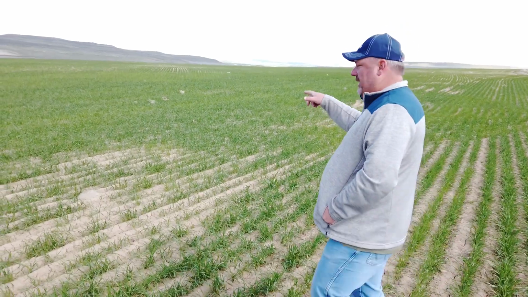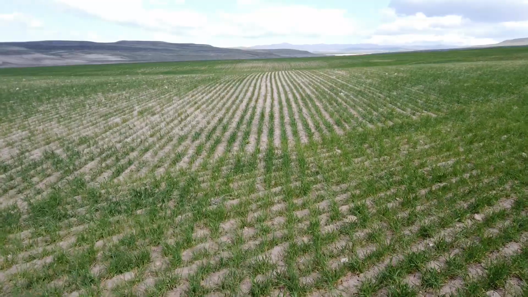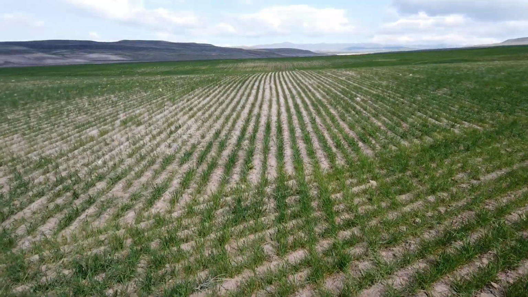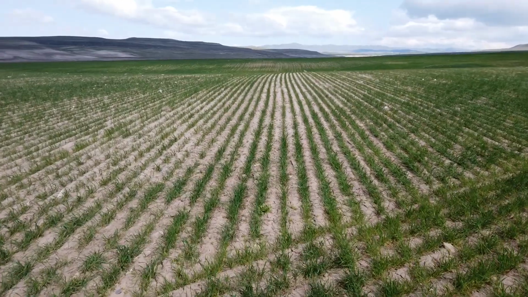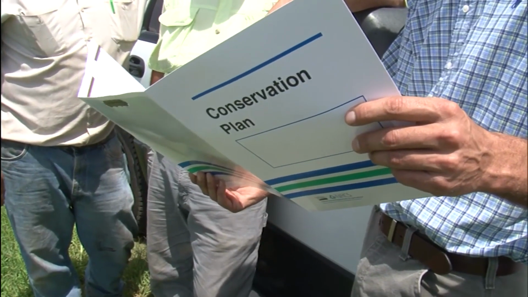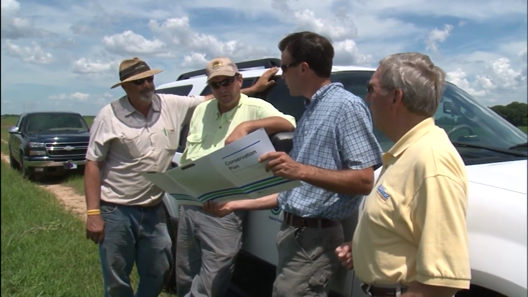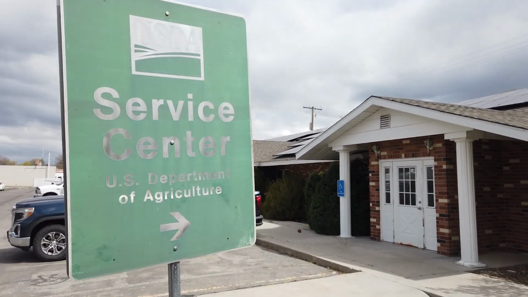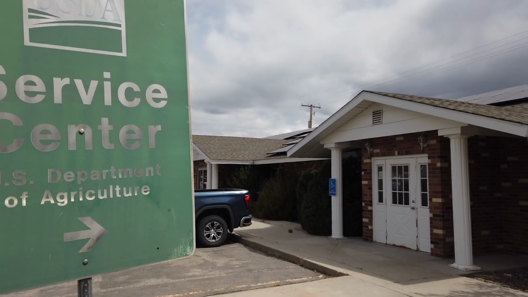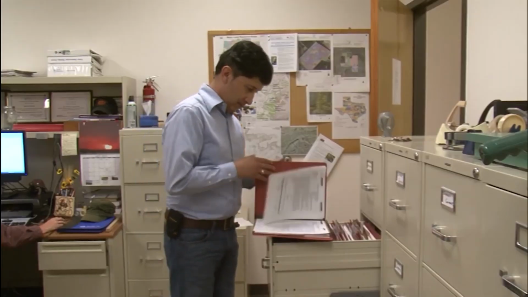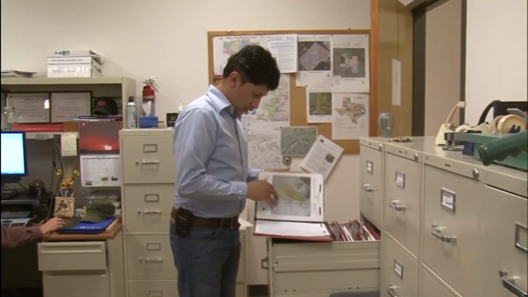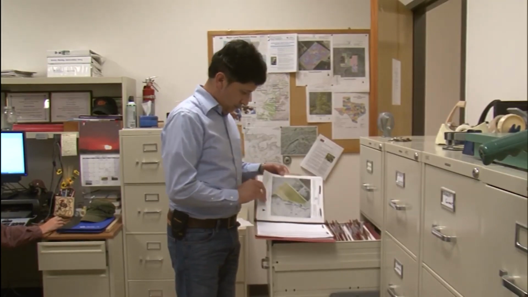As you identify and mark where resource concerns exist and where possible improvement alternatives are located, the easier and faster the planning process can proceed and your conservation plan be developed. As questions arise, reach out to your local NRCS or FSA office for help to identify the best source of aerial photos for your operation.